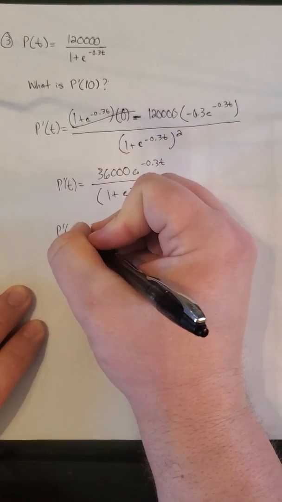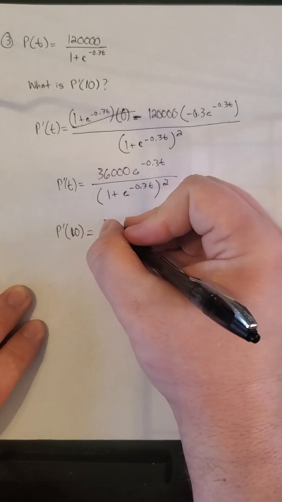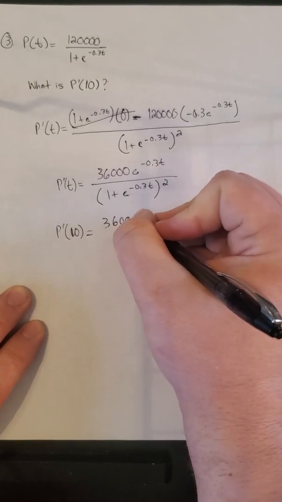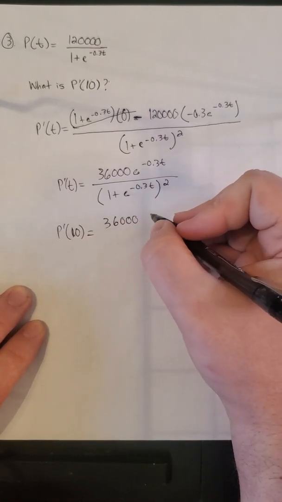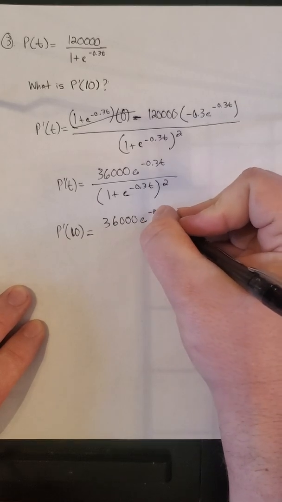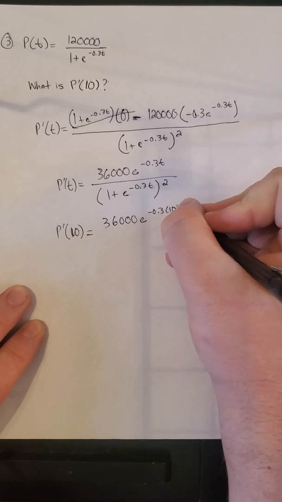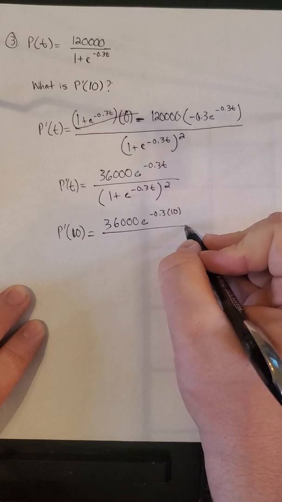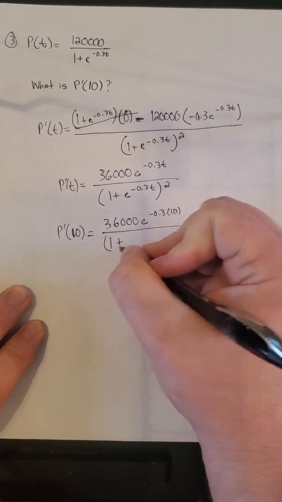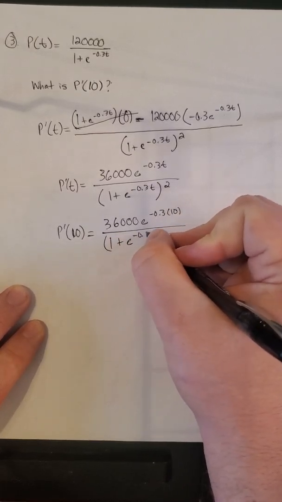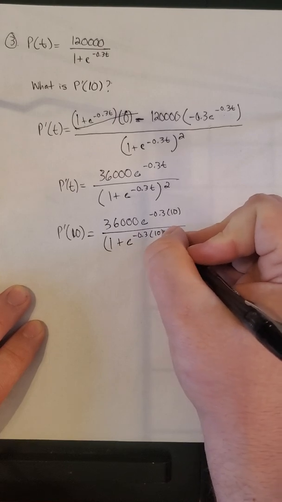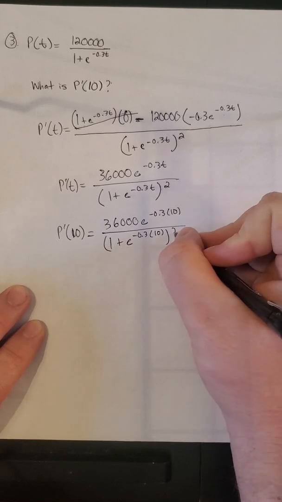We evaluate this at 10 using our calculator. That's going to be 36,000 times e to the negative 0.3 times 10 power, all over the quantity 1 plus e to the negative 0.3 times 10, and all that being squared.